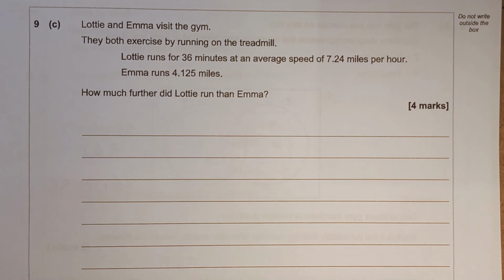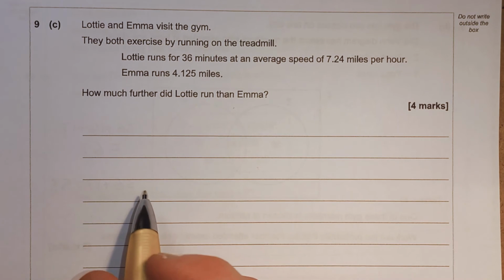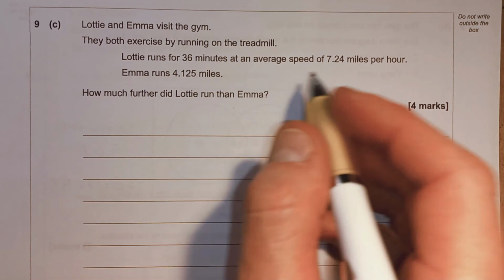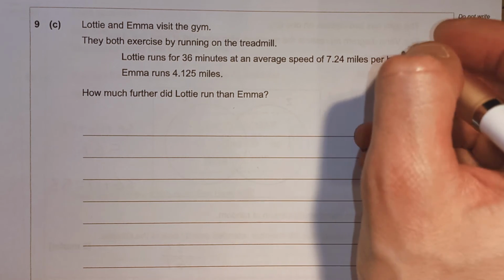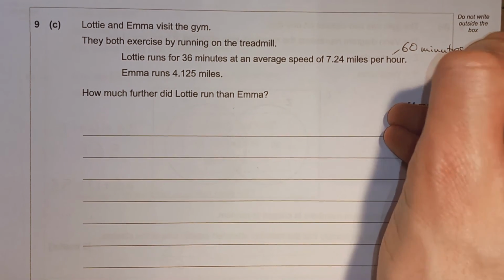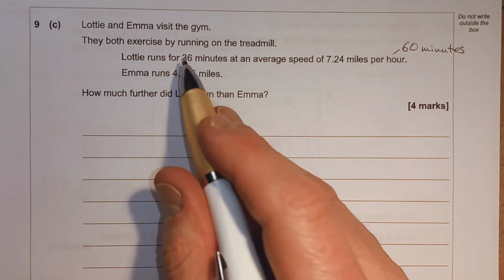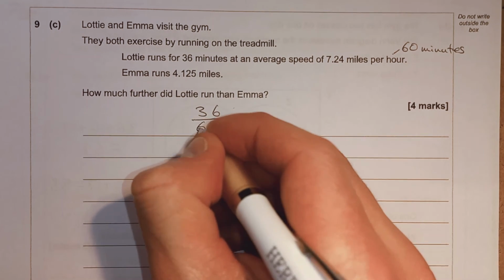Right, so we want to work out how many miles Lottie ran so we can compare it to Emma's. Okay, so she's doing 7.24 miles in 1 hour. Well, 1 hour is 60 minutes. She's only running for 36 minutes, so you can think of it as 36 out of 60.